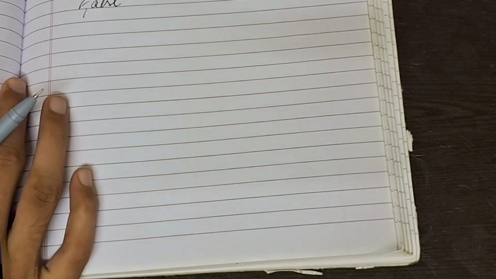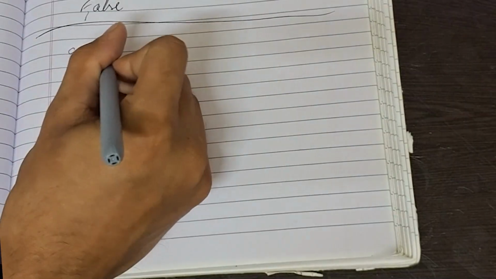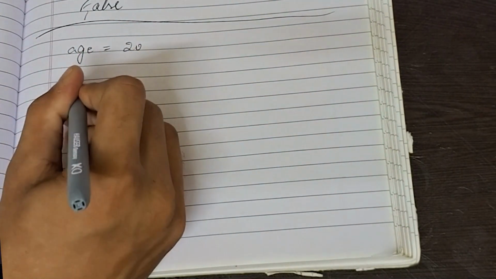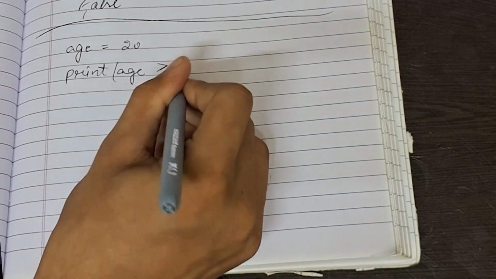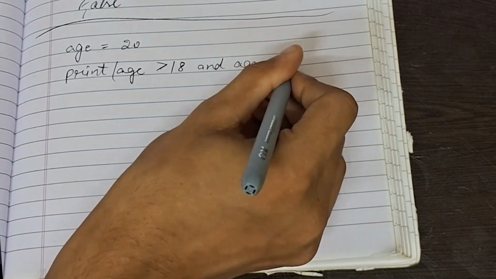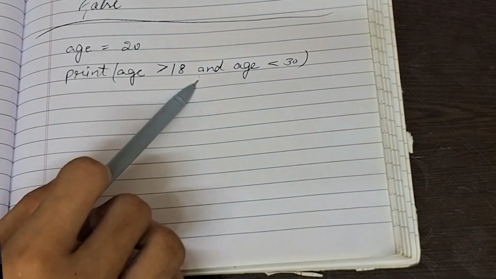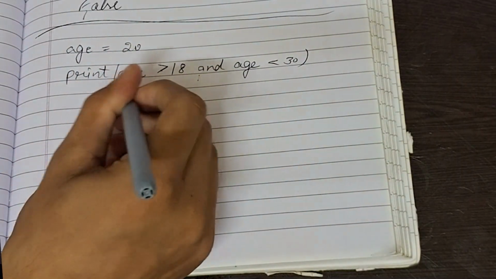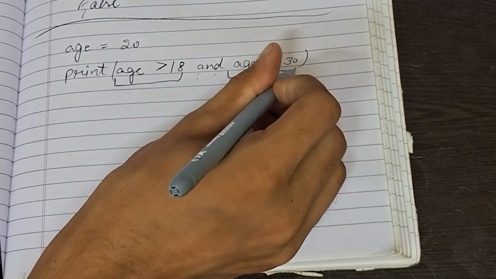So let's see what is the meaning of the code. I will write the code on the notebook and explain it first. What we have written is age is equal to 20. After that, print age greater than 18, then we are using and, then age less than 30. So we have given two conditions with the use of the and operator. And is a logical operator.